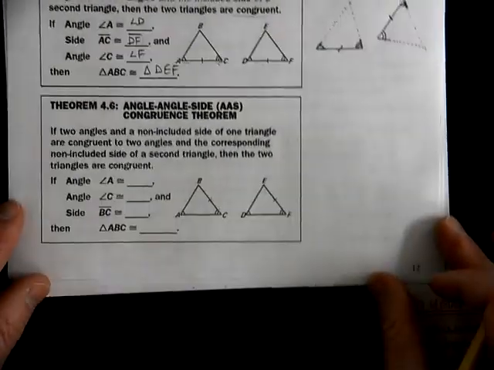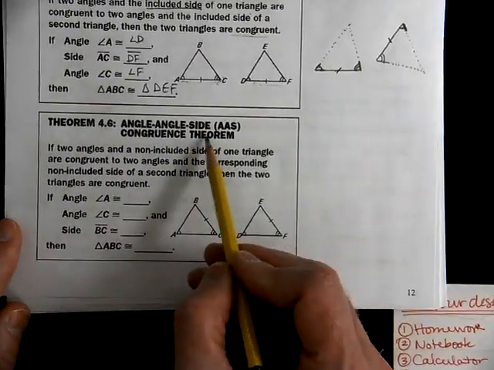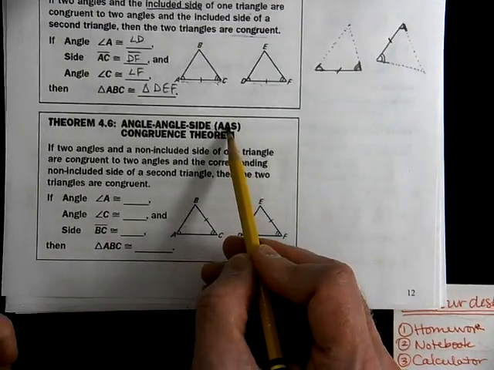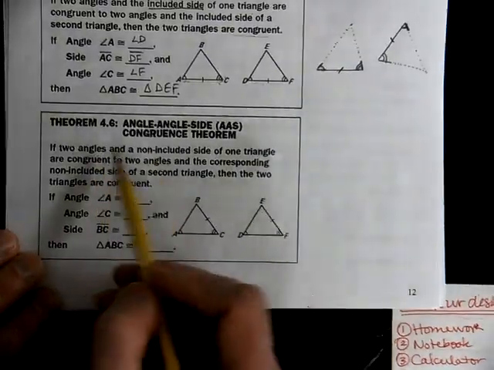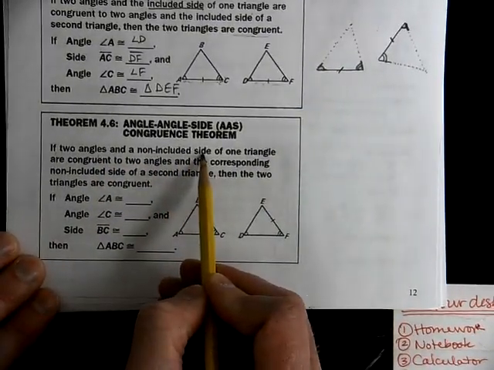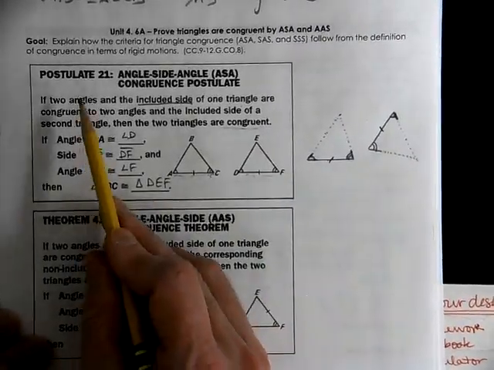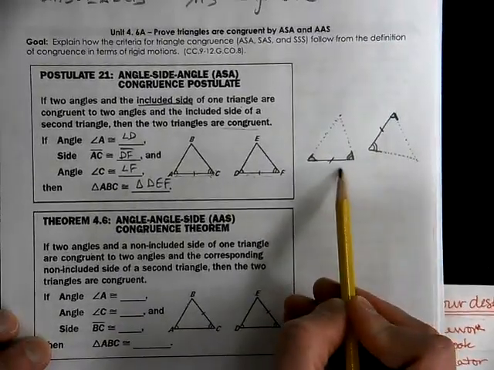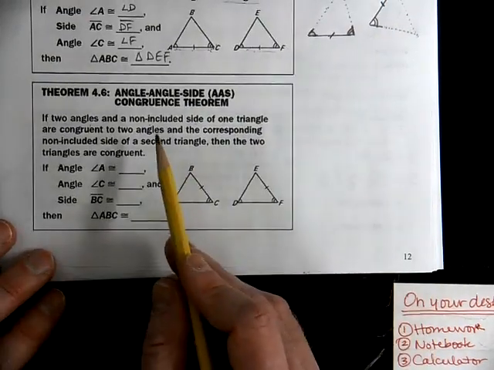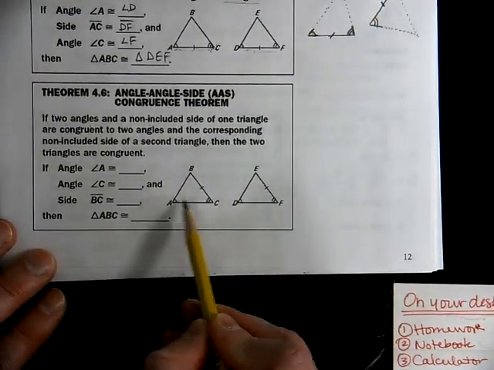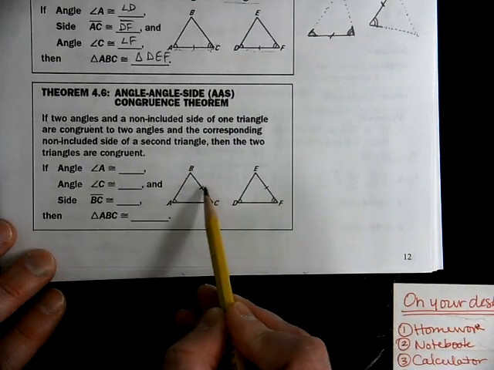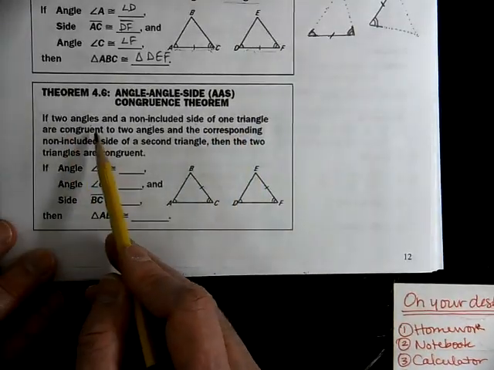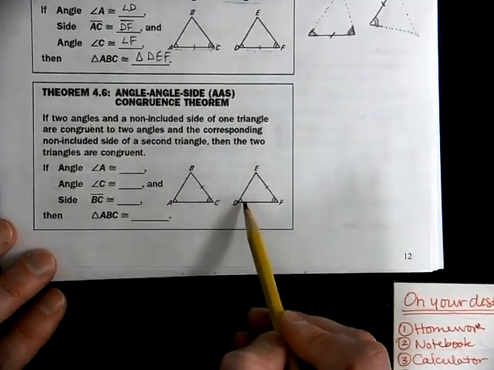All right, we will move on to our next method of proving triangles congruent. This is angle, angle, side. If two angles and a non-included side, listen to that wording. Up here we had two angles and the included side. The included side was the side in between the two angles. This is the non-included side. That means if you have two angles, you have to pick the side that is not between them. And that's of one triangle. They need to be congruent to two angles.